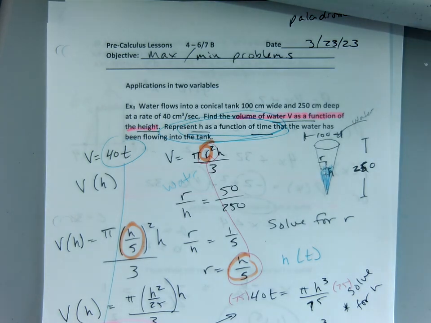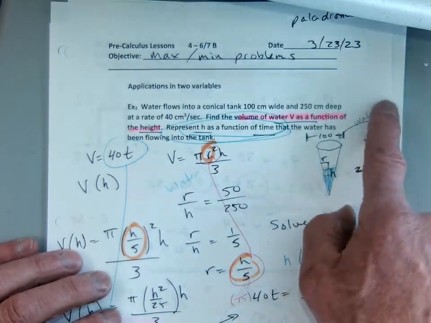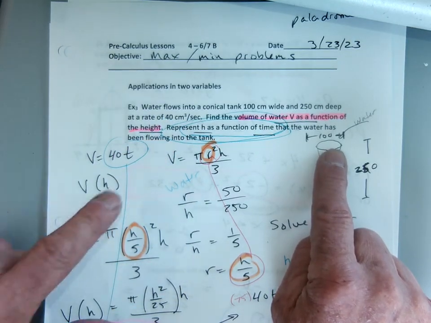Okay, everybody, let's go ahead and recap the lesson. So we're talking again about these max-min problems, okay? This one's a little bit unusual because it's not really a max-min problem, but it's kind of like a rate problem. So we've got this conical water tank, and water's going into it at a rate of 40 centimeters per second squared. So that can at least be one equation.